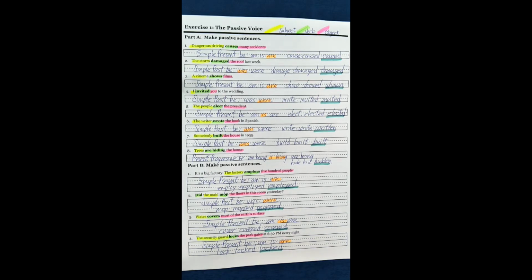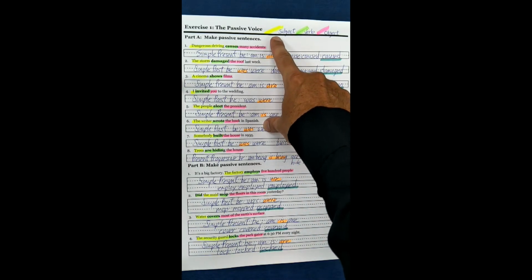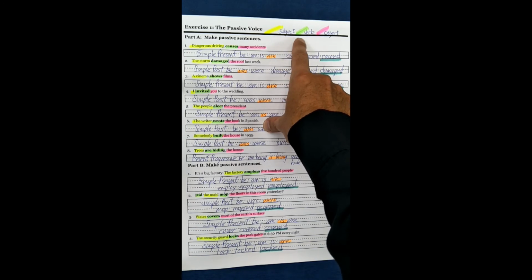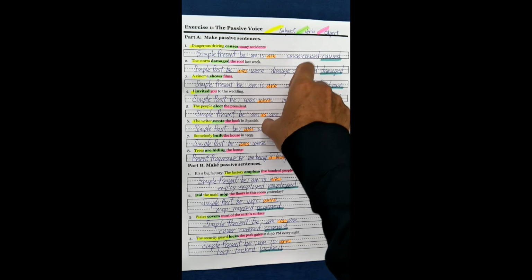Before we start, I want you to take your 3 colors, yellow, green, and pink. At the top of the page, make a yellow mark. Write down subject. Make a green mark. Write down verb. Make a pink mark. Write down object.